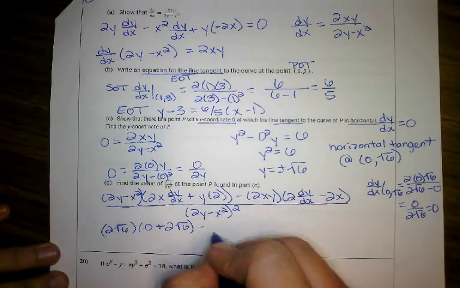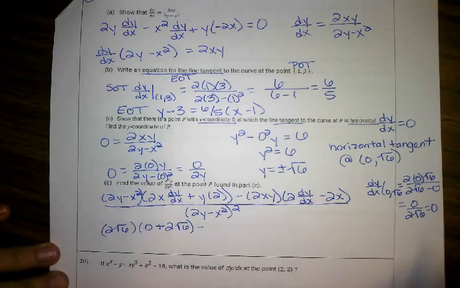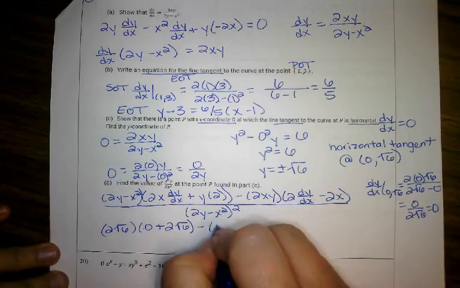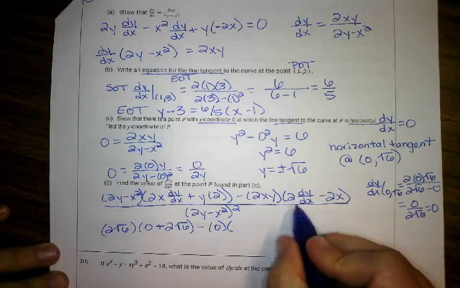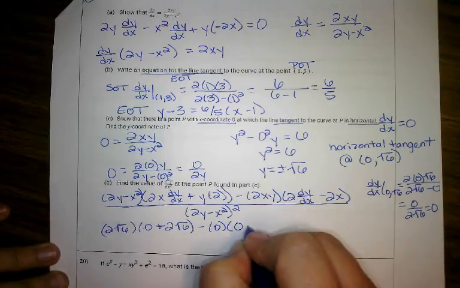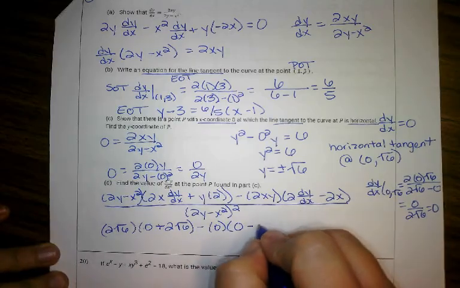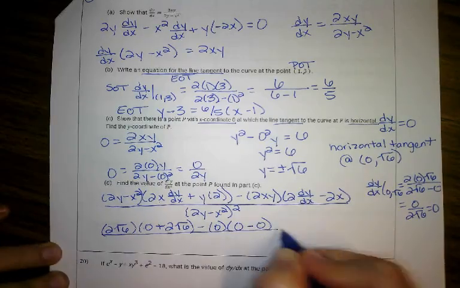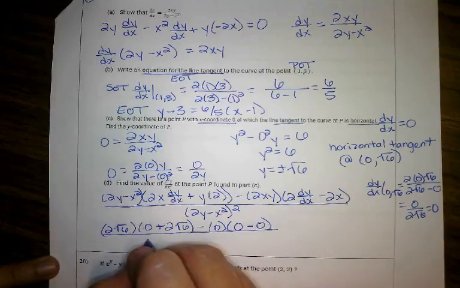So that part's going to end up being 0. 2 times 0 again, minus 2 times 0 is still going to be 0. At least the x's are canceling out when we're plugging in. And 2 times root 6 minus 0 squared.